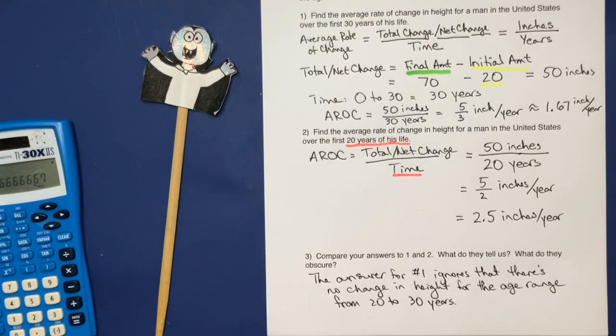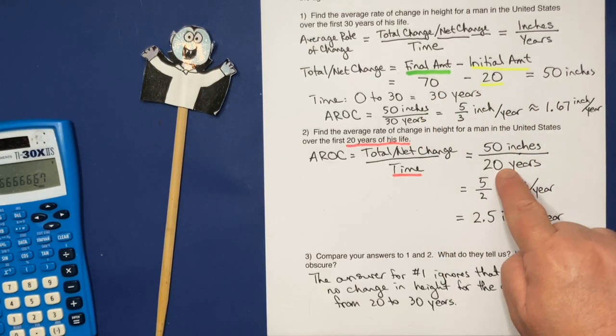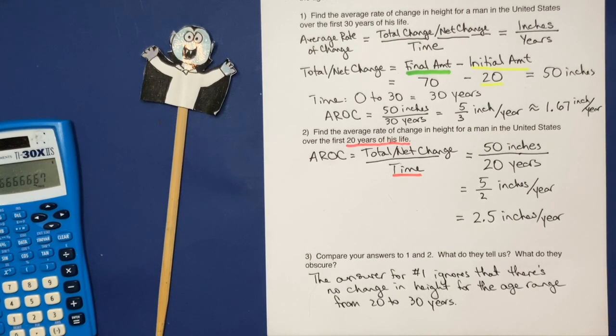So in other words, this is a case where you have to be very careful, because the average rate of change of a function can be misleading. The denominator, whether it's 30 years or 20 years, is really important.